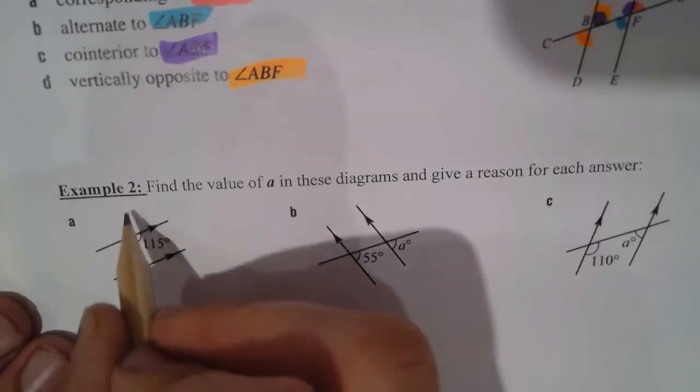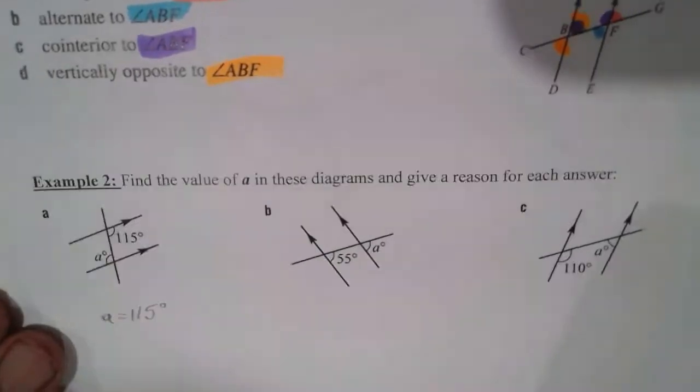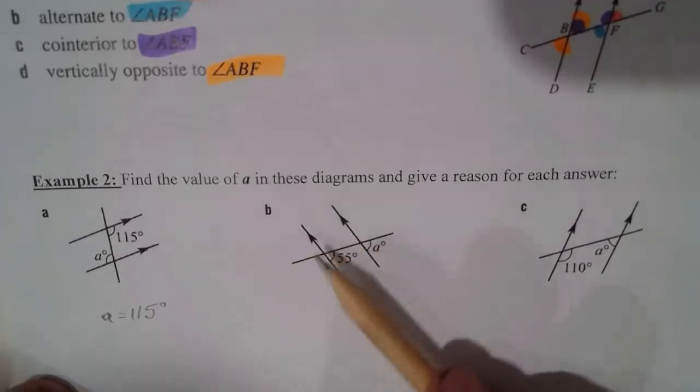So if we have two parallel lines and we have an angle on the inside of the two lines on alternate sides of the transversal, alternate, then we know that these angles are going to be equal. So we can say with great certainty that A equals 115 degrees. Easy.